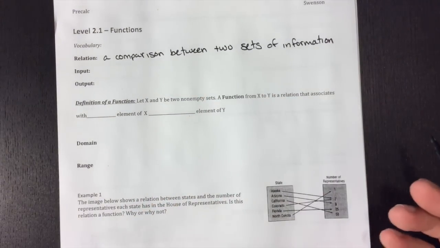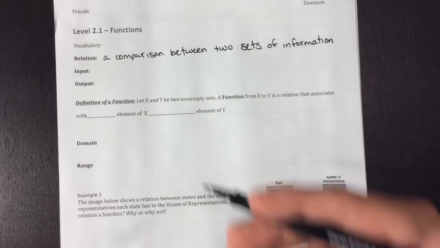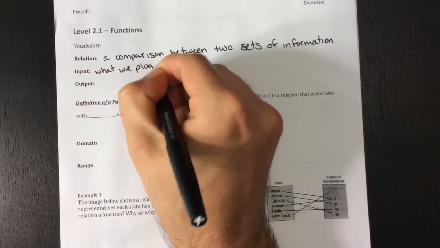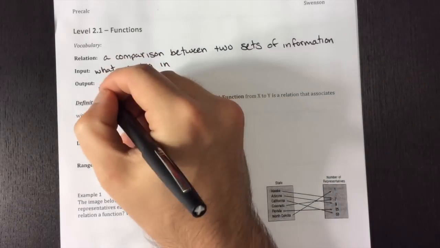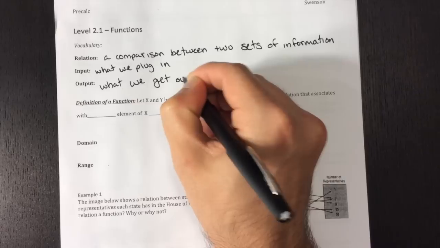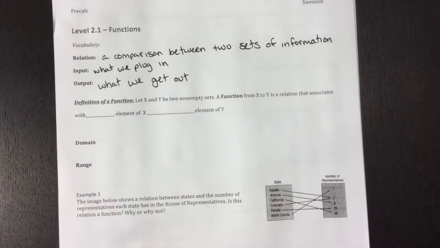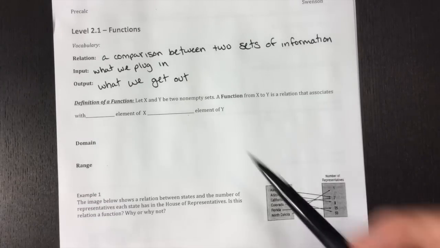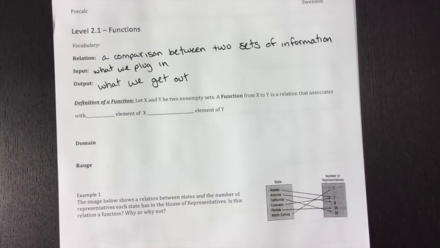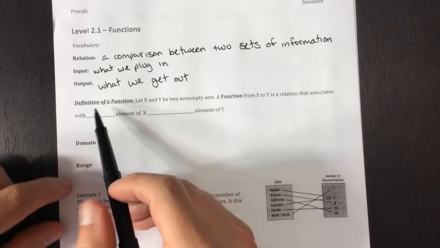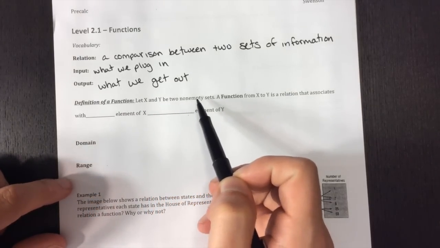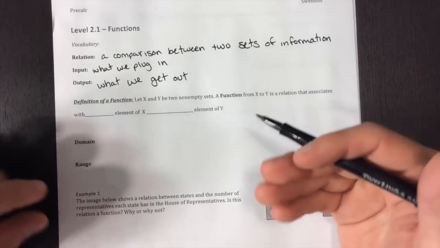With a relation, we have an input and we have an output. The input is what we plug in, and the output is what we get out. So it doesn't have to be a mathematical relation to have something that has an input and an output. But specifically, especially in math, when we define a function, we say let x and y be two non-empty sets. That means there's stuff inside them.